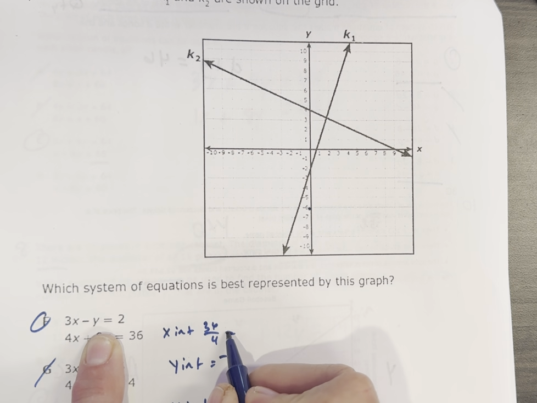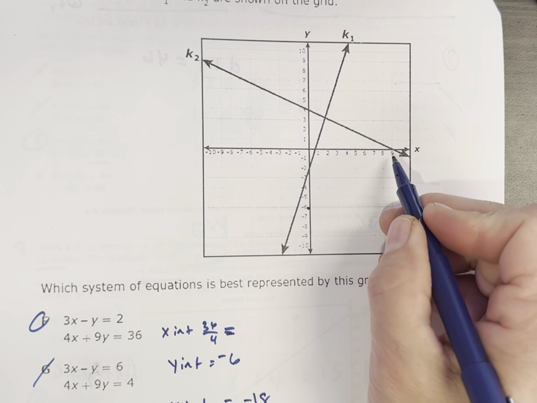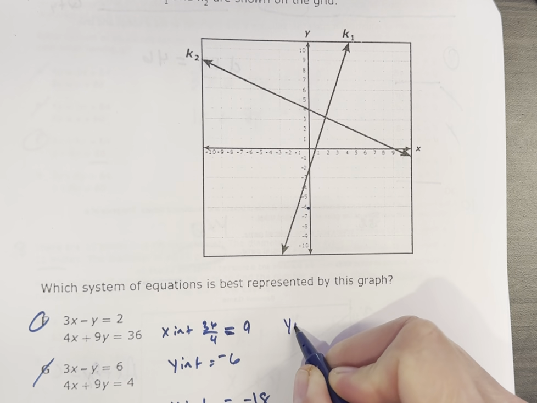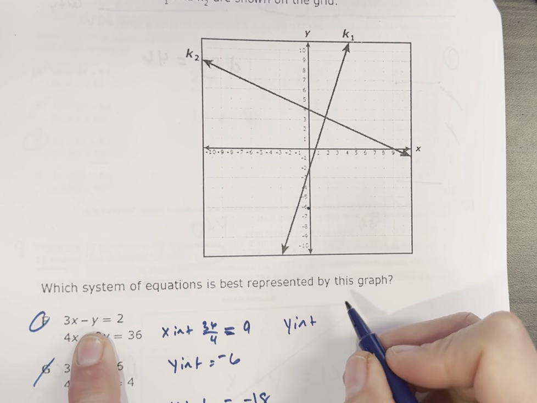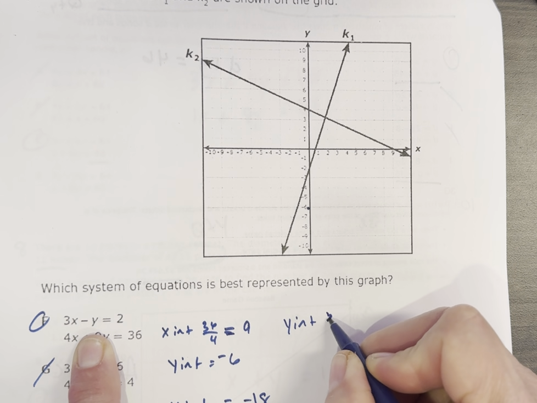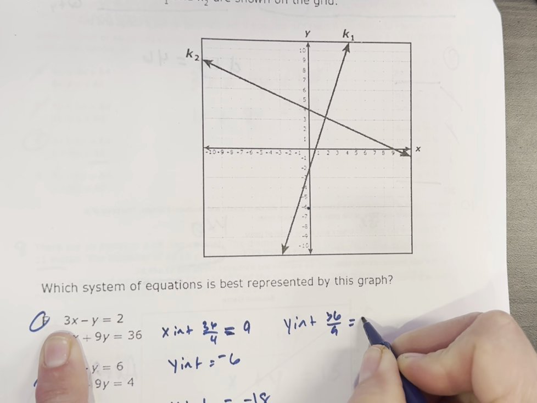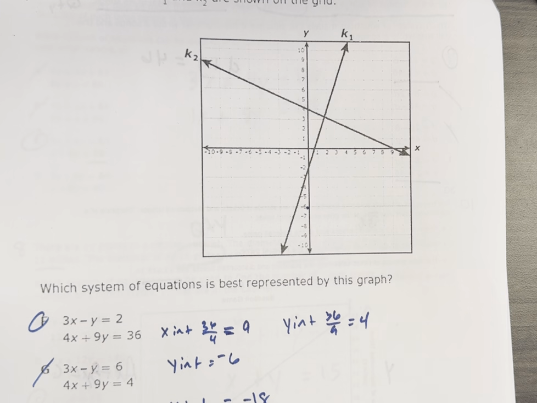What's 36 divided by 4? 9. And we have an x-intercept of 9 and a y-intercept of... 36 divided by 4, of course, is... 36 divided by 9 equals 4. And so that one works.